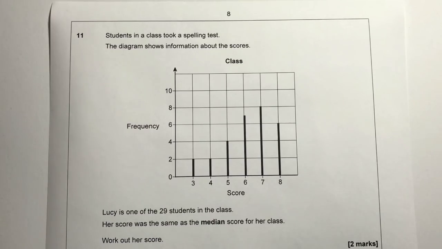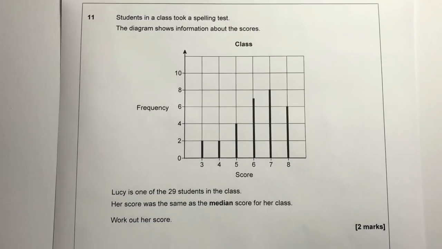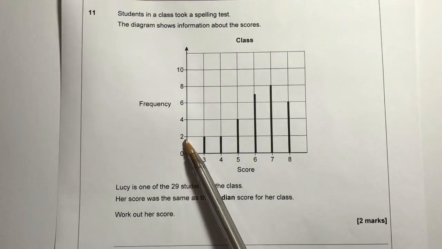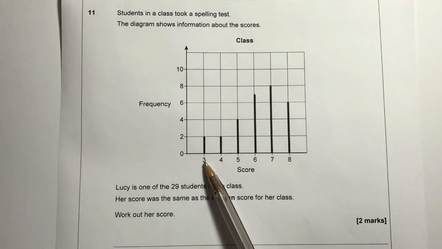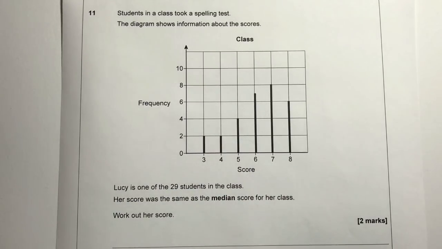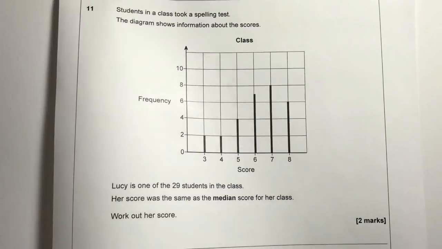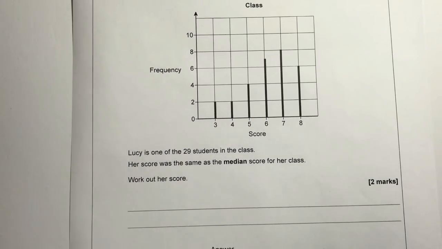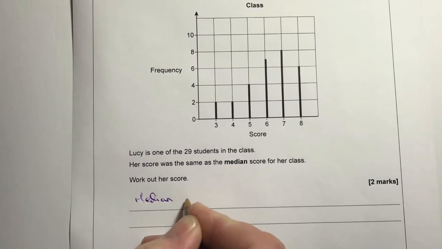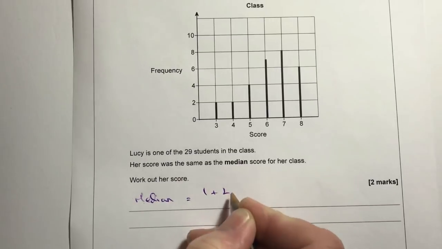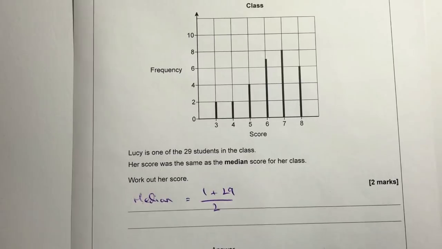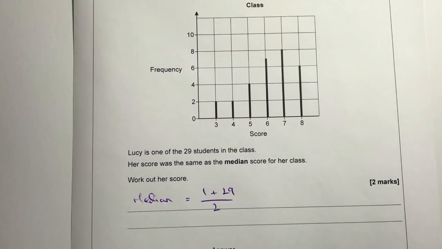Okay, so let's have a look at that. The median, as you probably remember, is the middle value. So in other words, the first two students got a score of 3, the next two students got a score of 4, and so on. To work out the median, the easiest way is to take the first position plus the last, the 29th person, divided by 2. So that's 1 plus 29 is 30, divided by 2 is 15.